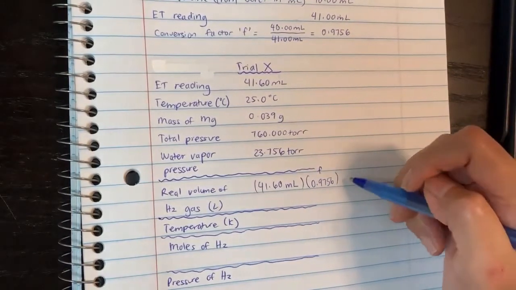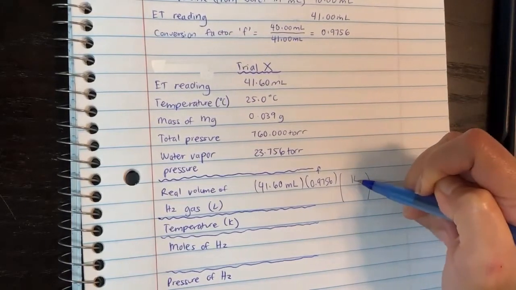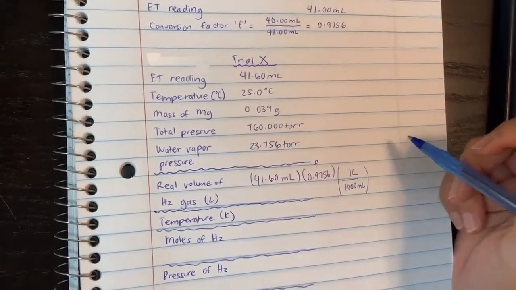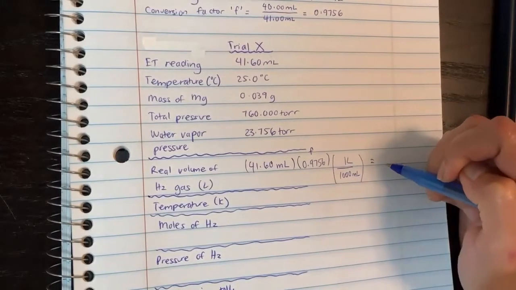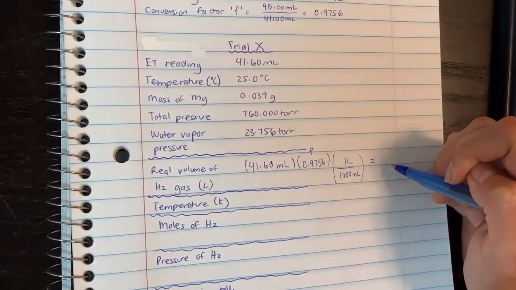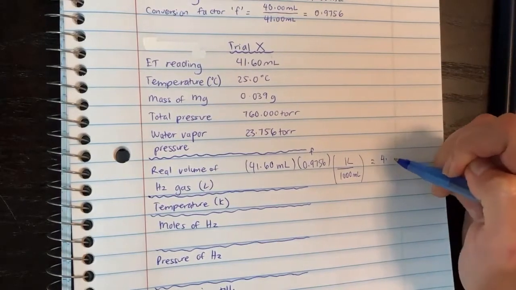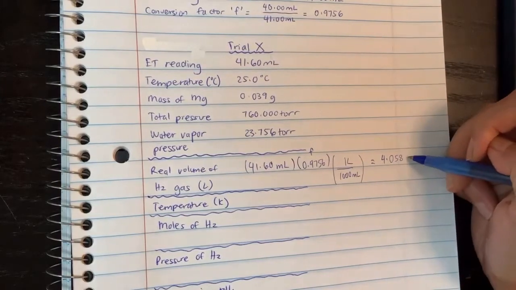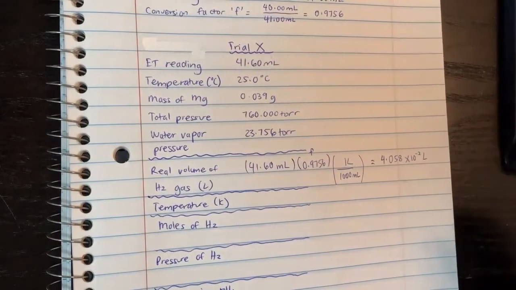That's in milliliters, and I'm going to convert it to liters, so 1 liter has 1,000 milliliters. That's going to give me a long number, but I'm going to keep 4 sig figs, so it comes up to 4.058 times 10 to the minus 2 liter.